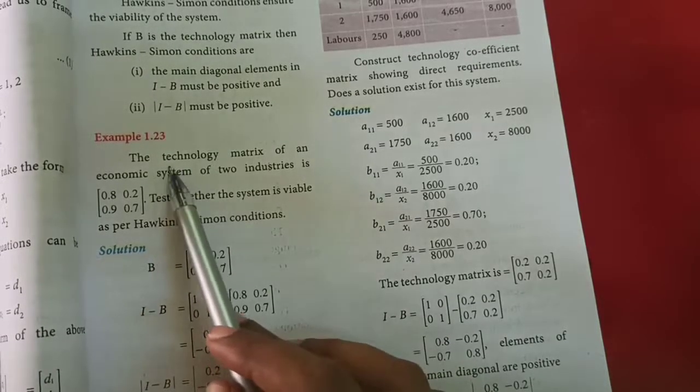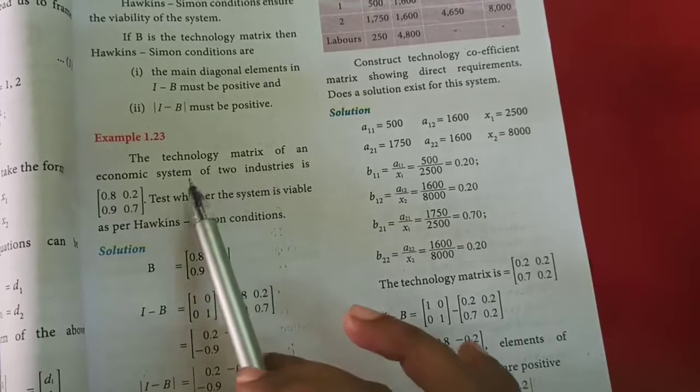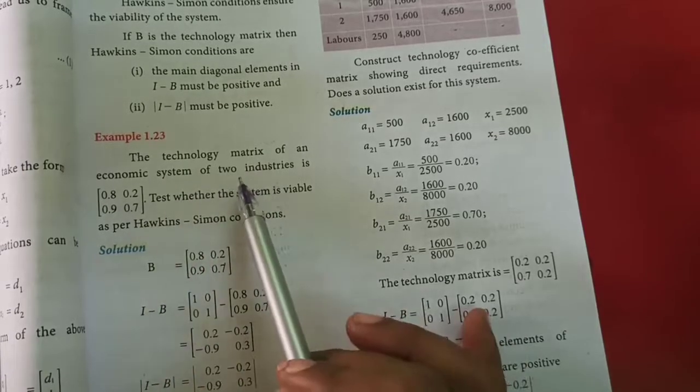Okay, that you take down the question from there. Otherwise you can mute the video and you can copy the question from here.